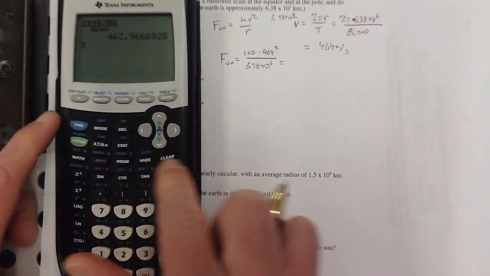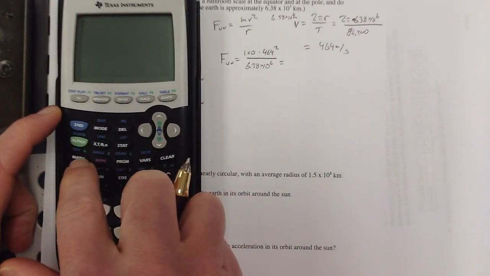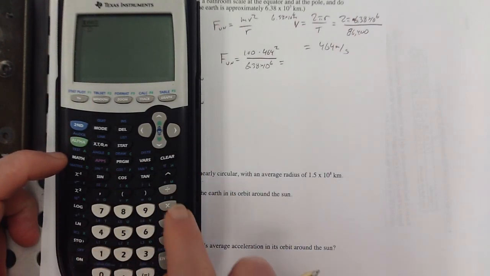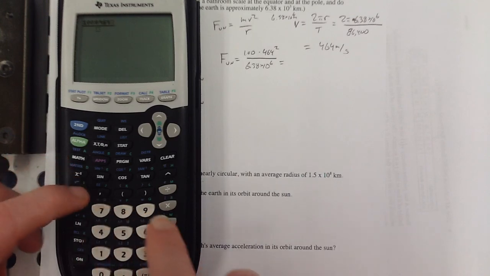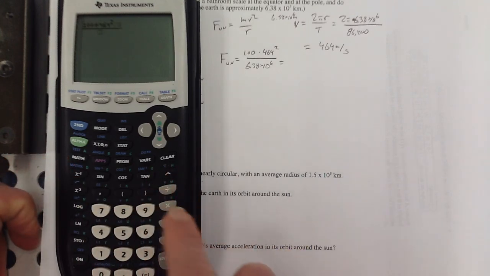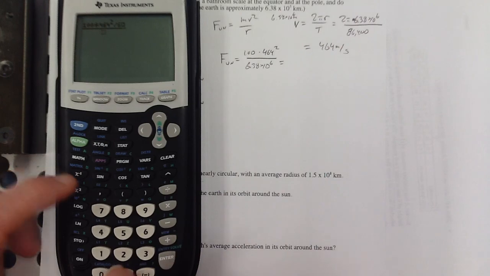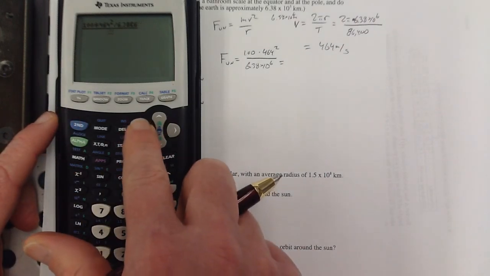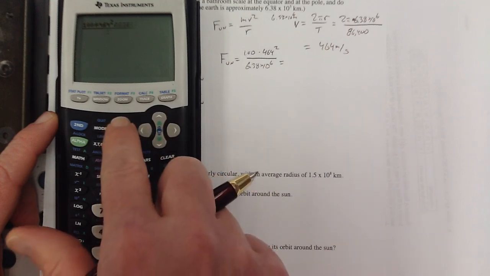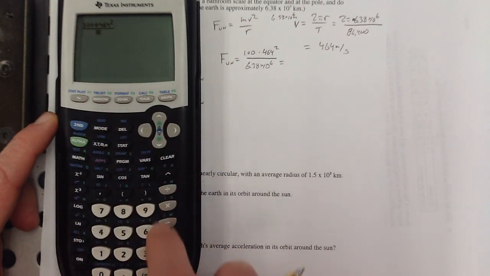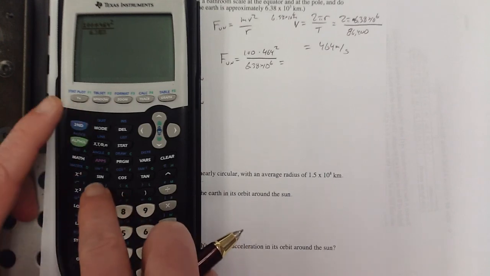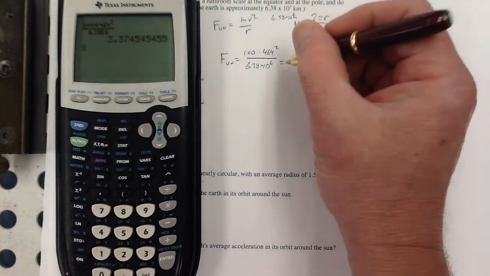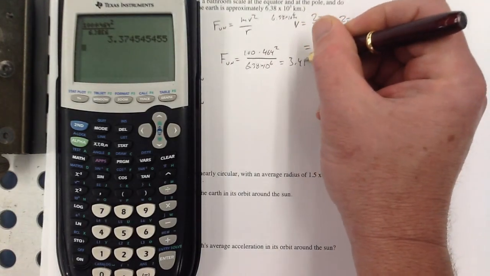Let me get my fraction thing up here. 100 times 464 squared divided by 6.38 times 10 to the 6. Oops. Dang it. Forgot what I was doing there. 6.38 times 10 to the 6. How's that look? Good. That's about 3.4 newtons.